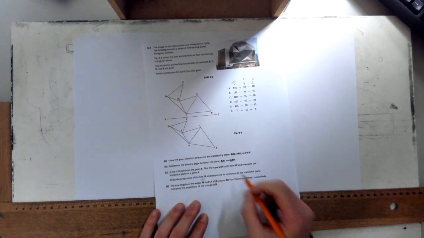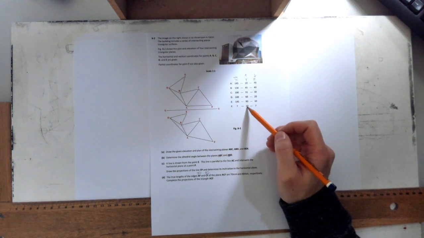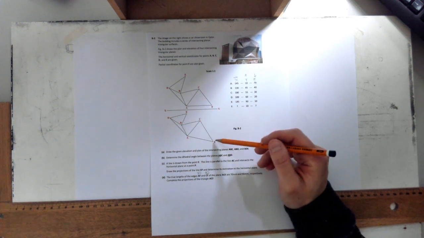Then part D tells us to draw the true lengths of the edges AF and CF of the plane ACF are 70 mm and 80 mm. So telling you the true lengths of AF, that line there, and CF, that line there, they're 70 mm and 80 mm respectively. So AF is going to be 70 and CF is going to be 80. Complete the projections of the triangle ACF. So we have to use these measurements in order to get our last point here. We already have the height of it, but we need to use this information to work out how far across it is and how far down it is.